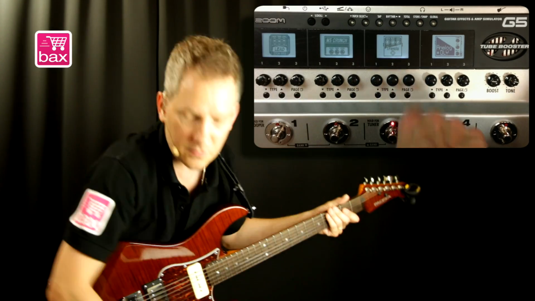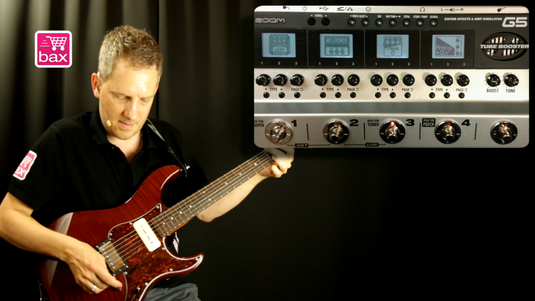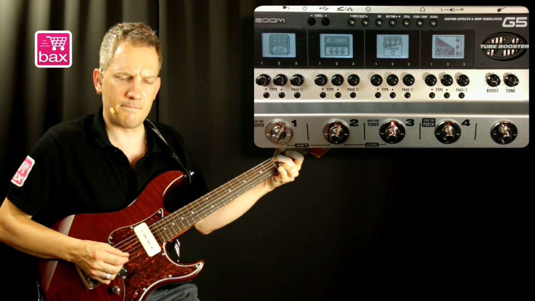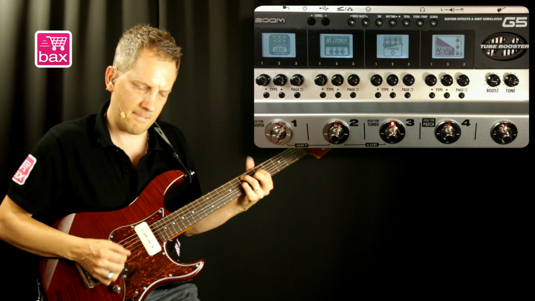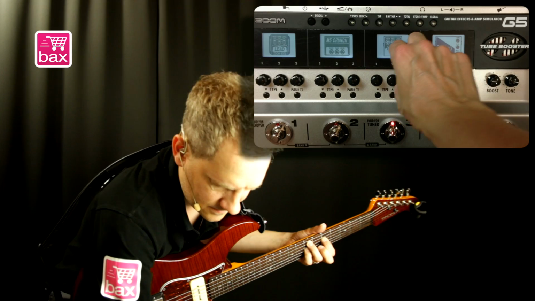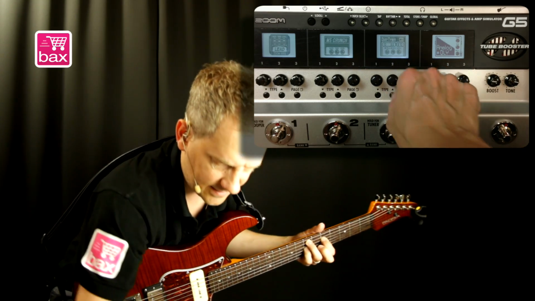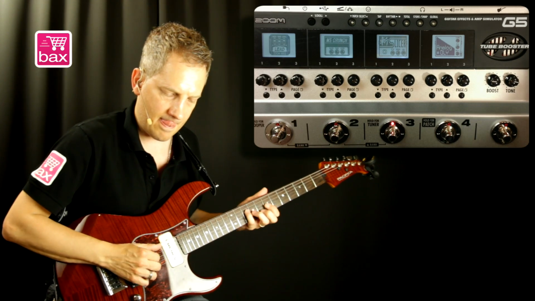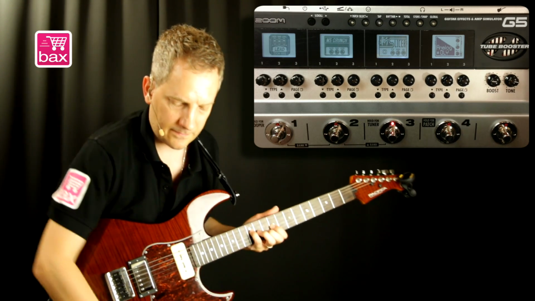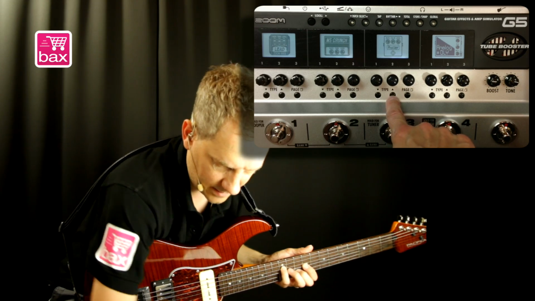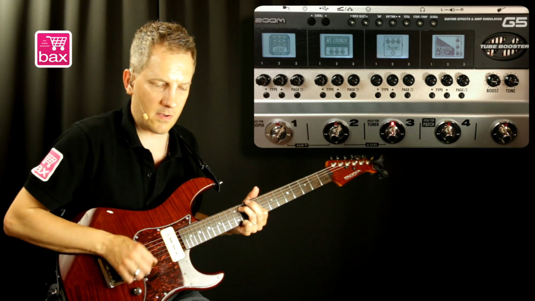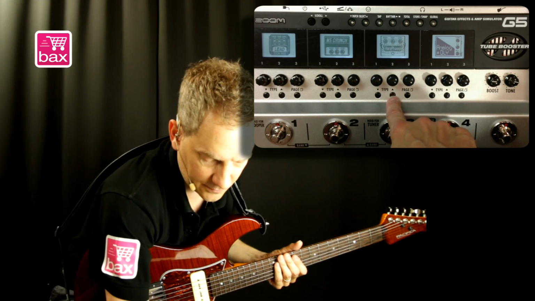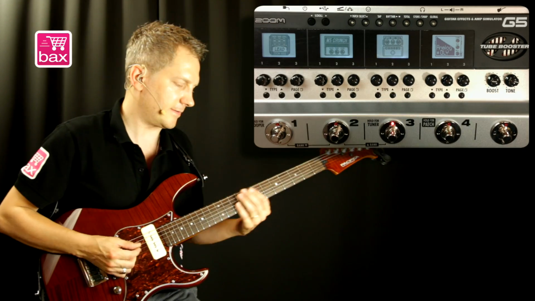Okay, let's continue to the mod pedals with a tremolo pedal. Next up, that's another tremolo, a slicer. That has a rhythmic pulse. Phaser. Very well known. A dual phase. Oh, a chorus.